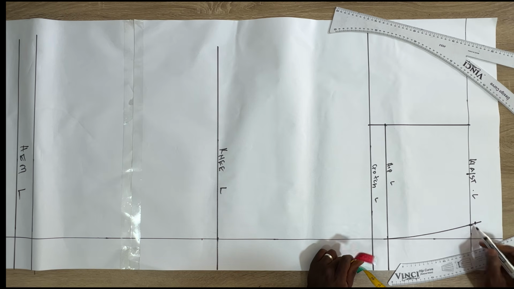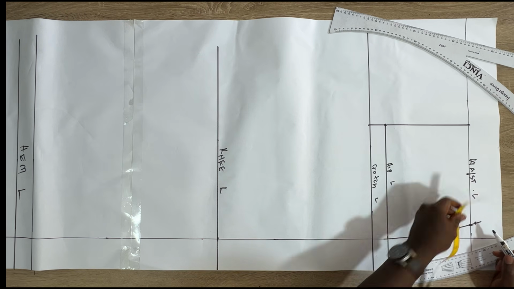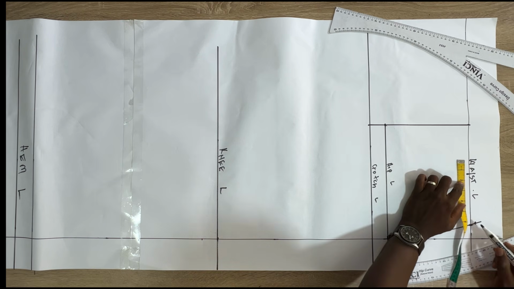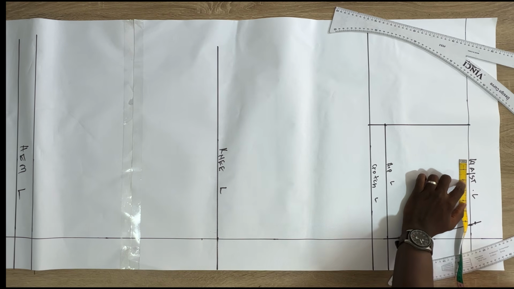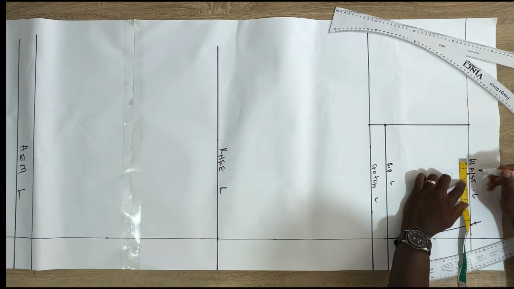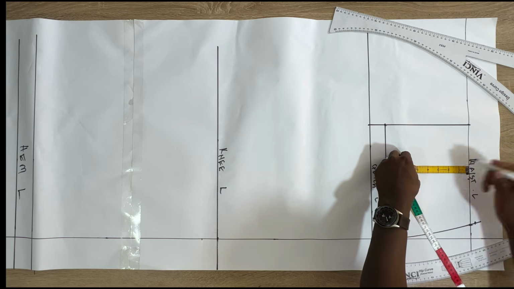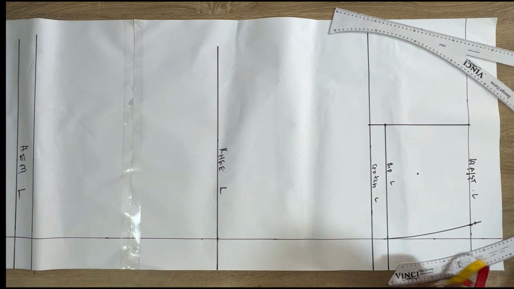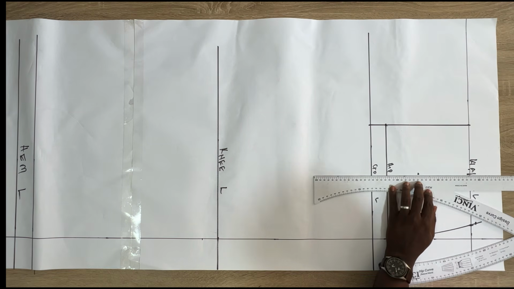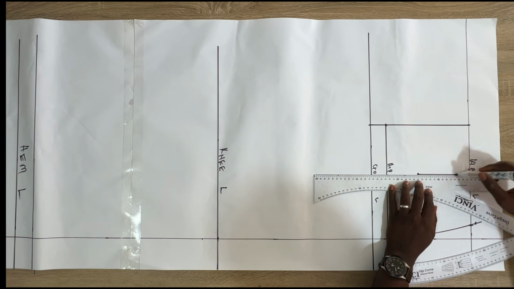From that middle point, you put 1/2 inch on both sides, which gives us 1 inch. Remember, we added 1 inch for that. This is what I'm doing now. Then from that middle point, you go down by 5 inches. So the depth of the front dart is 5 inches. Then you draw your line.